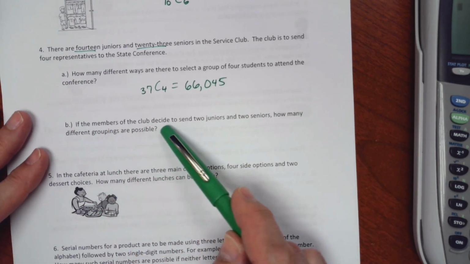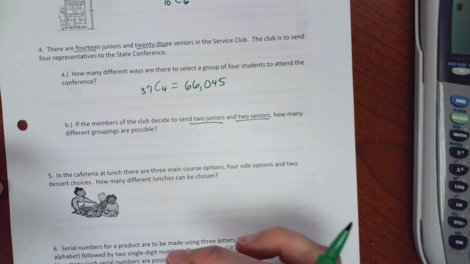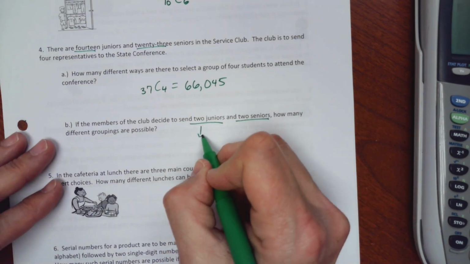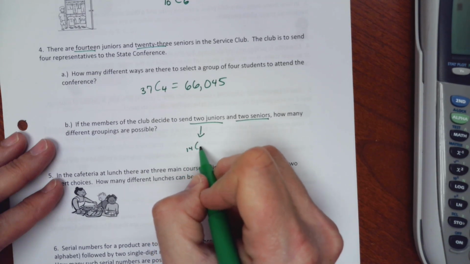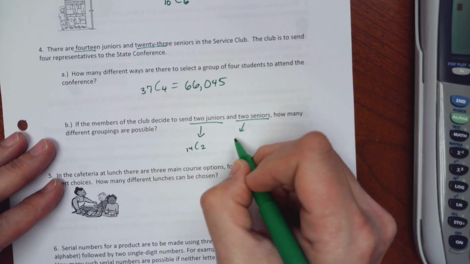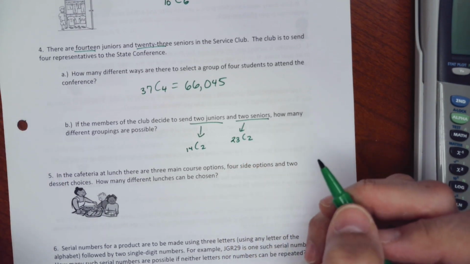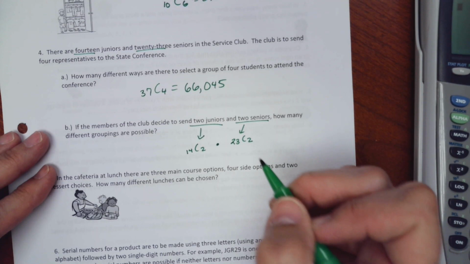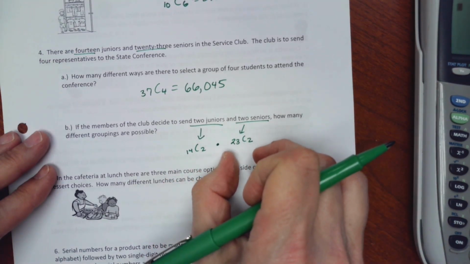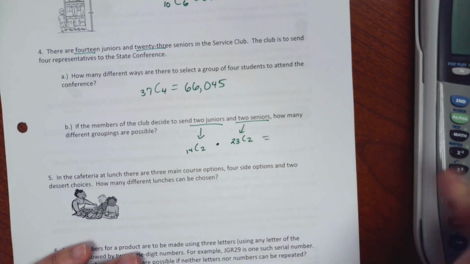All right, if the members of the club decide they need to send 2 juniors and 2 seniors, so now we're split up into groups. To pick 2 juniors, I would have 14 choose 2. And to pick 2 seniors, I would have 23 choose 2. And what I have to do is multiply those answers together. Because this many choices and that many choices, it goes back to the normal counting that we did at the beginning of class, and you multiply those together.